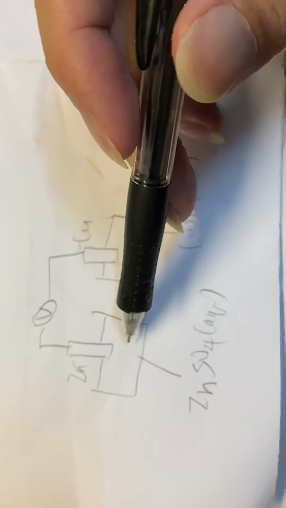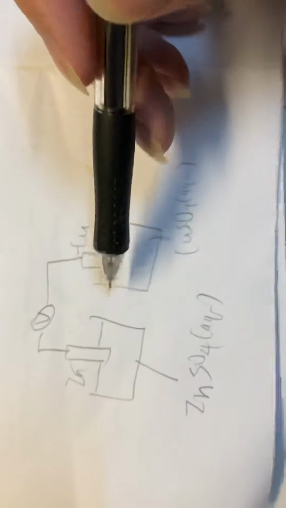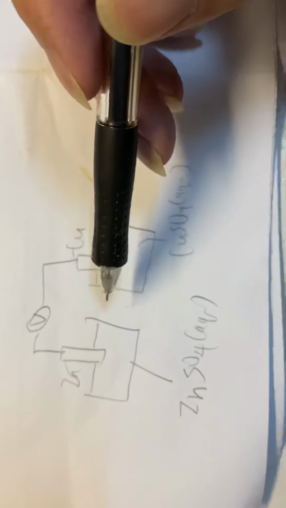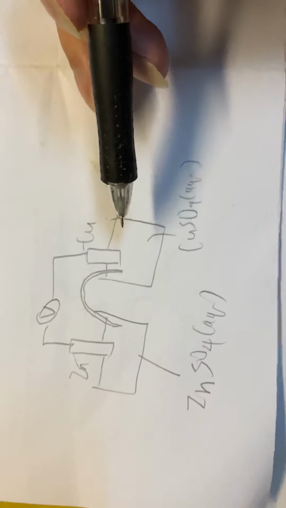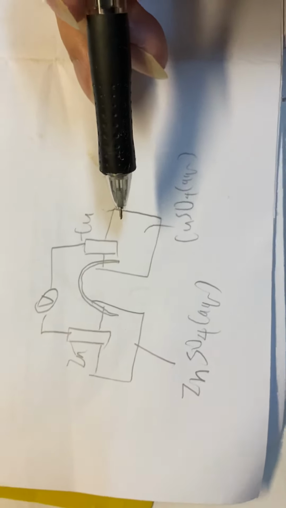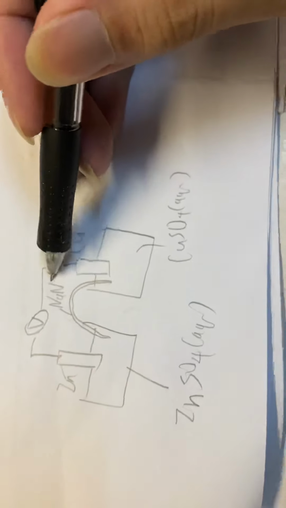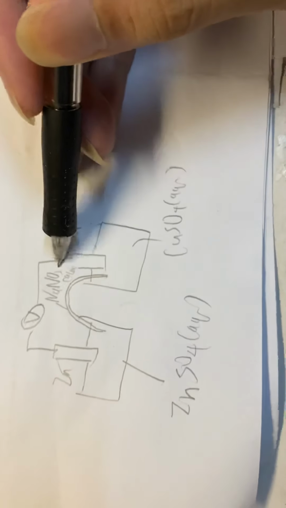higher voltage. However, if the setup only looks like this, it cannot conduct electricity because these parts are not connected. It's not a complete circuit. So then we have to add something called a salt bridge. A salt bridge can be made by immersing filter paper into some aqueous solution of an ionic compound. This is an electrolyte, and the common choices are sodium nitrate or potassium nitrate.